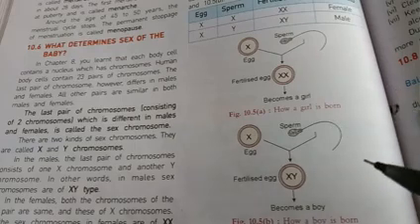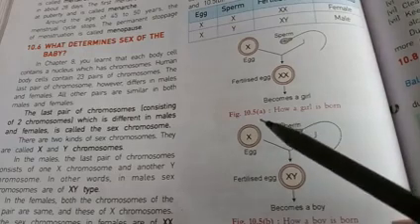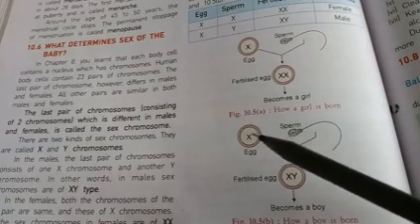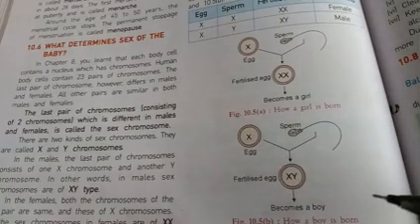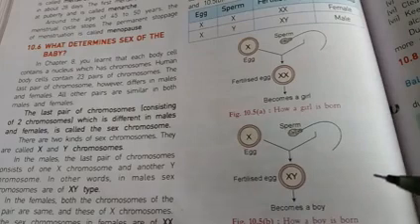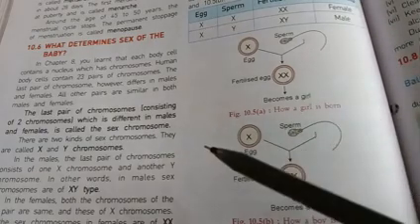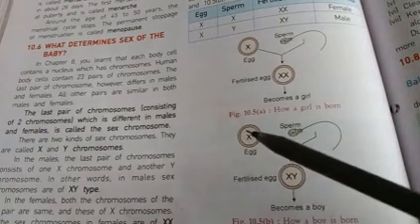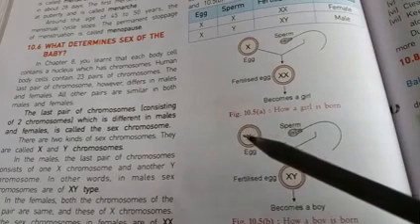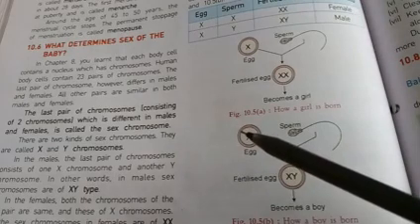So how this determination takes place in the mother's body, whether a baby is a boy or girl, this process is known as sex determination. We are going to determine the sex of a baby, whether it is male or female.